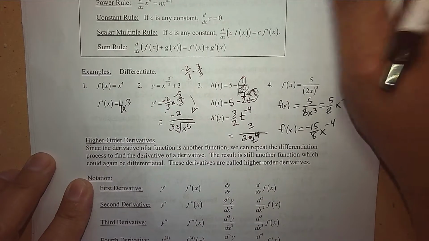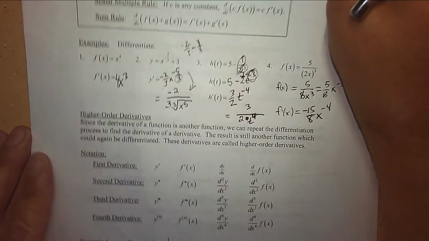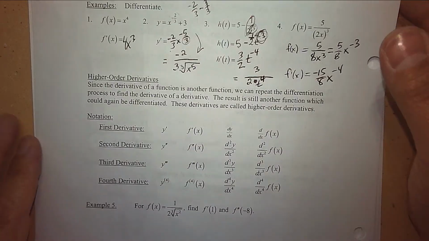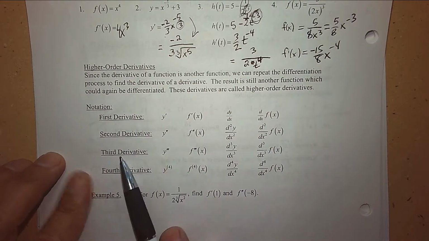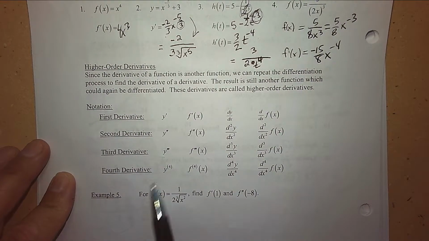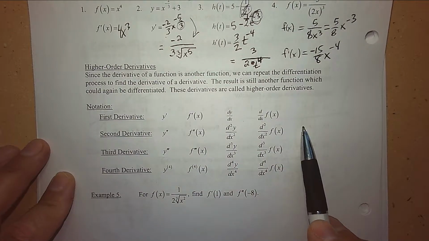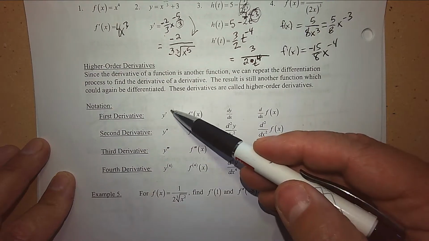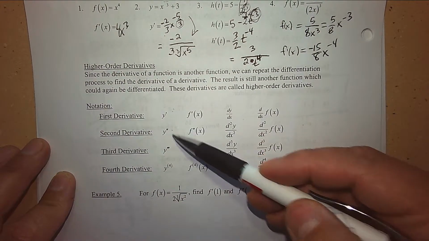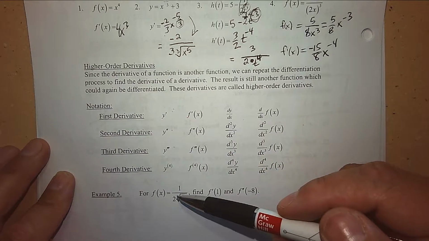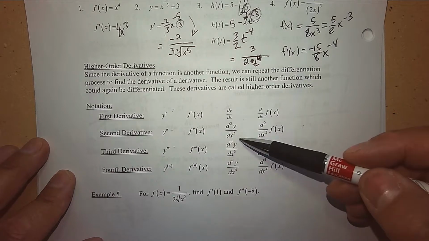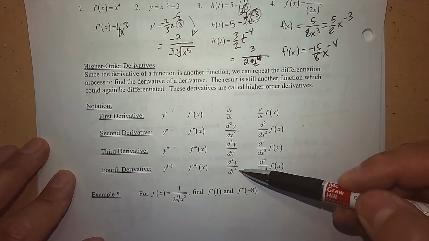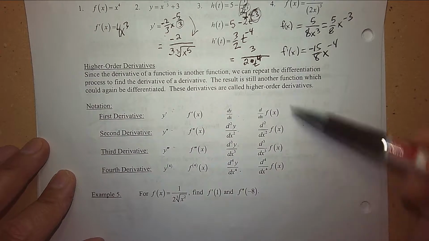Now, how many derivatives can you take? To infinity and beyond, right, Buzz Lightyear? So, first derivative, second derivative, third derivative, fourth derivative. Do you see the different ways we can write that? The first derivative has one tick mark, prime, double prime, triple prime, and then we just write down 4 there. Can you see the symbols for first, second, third, and fourth? Feel comfortable with those symbols.